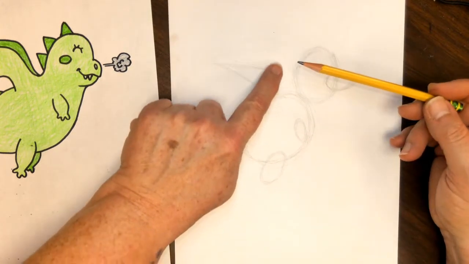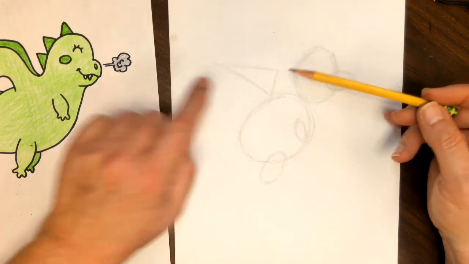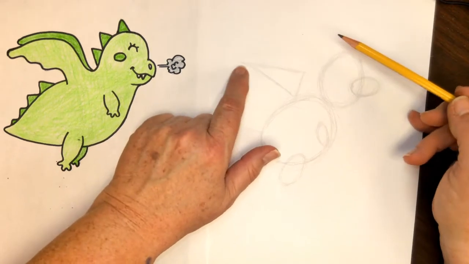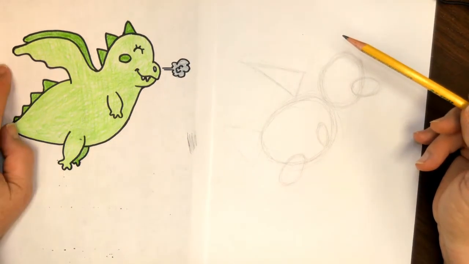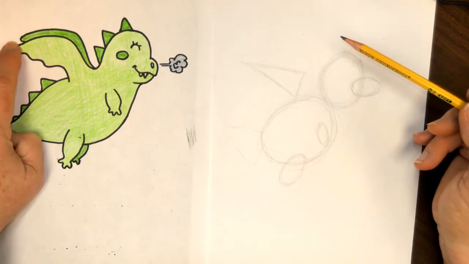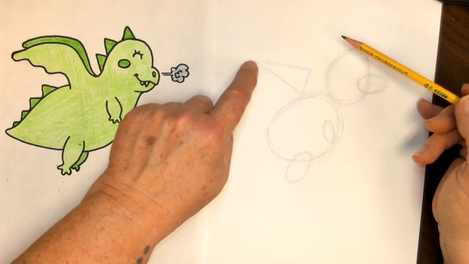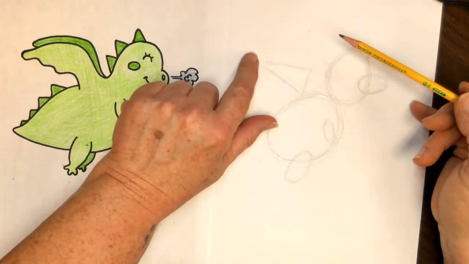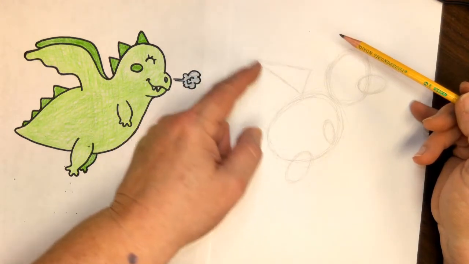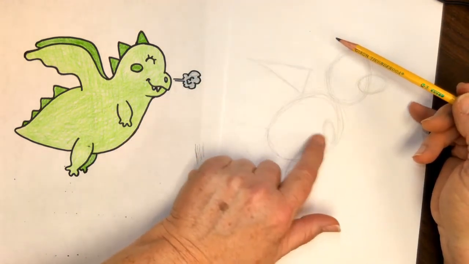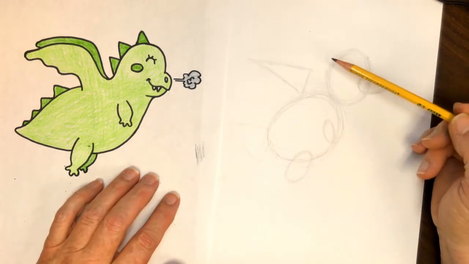And that's going to represent his wing up here. It doesn't look super pointy like my triangle. It's got kind of a rounded end on it, doesn't it? But that's okay. When I do my real drawing, I'll show you. We'll make that rounded instead of pointy, because right now we're just starting out with our basic shapes.